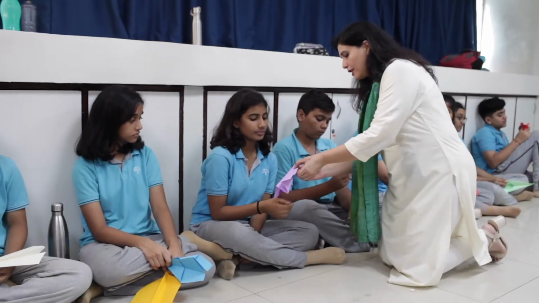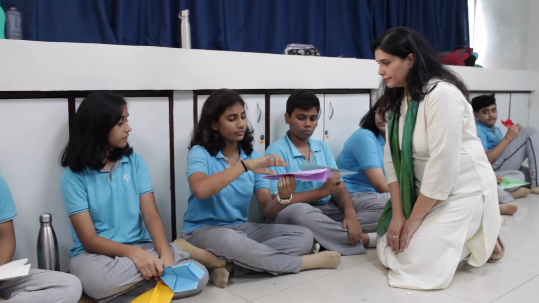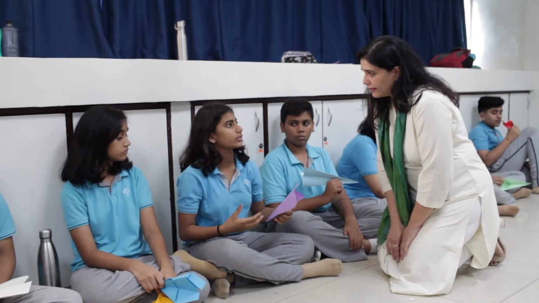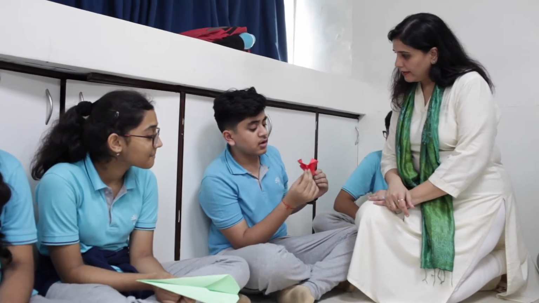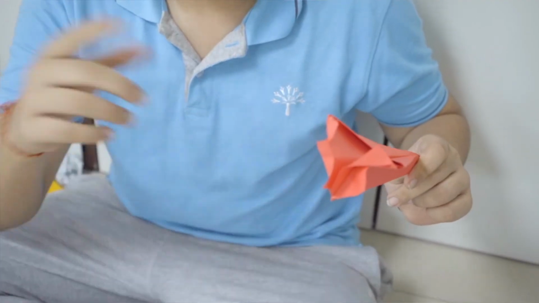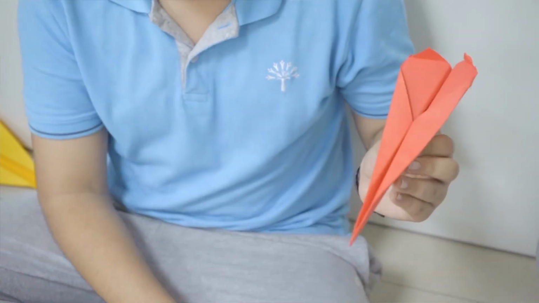What modification have you made in your plane? So instead of keeping the panels inside, I've flipped them outside and it has made it more directionally accurate. I've single layered the back part so that it is lighter and it can fly more quickly with a higher speed and momentum. I've made this for some style. I've made this more pointing so that it can cut through the air.